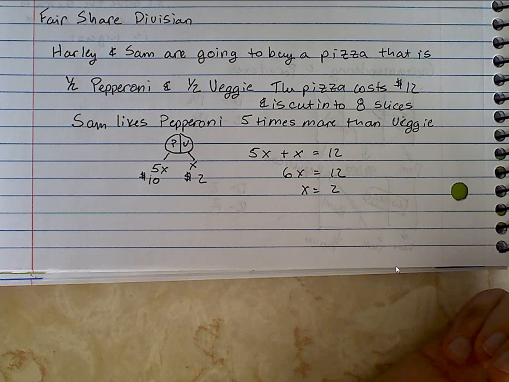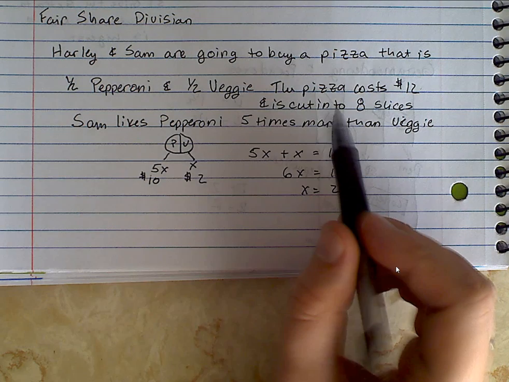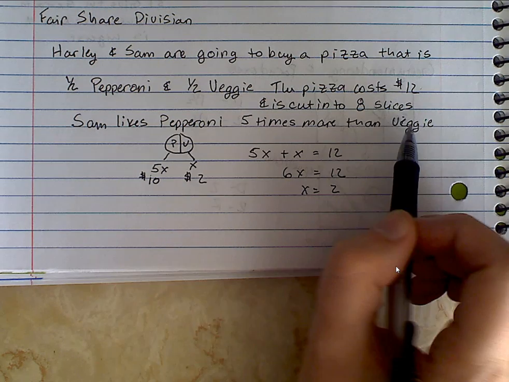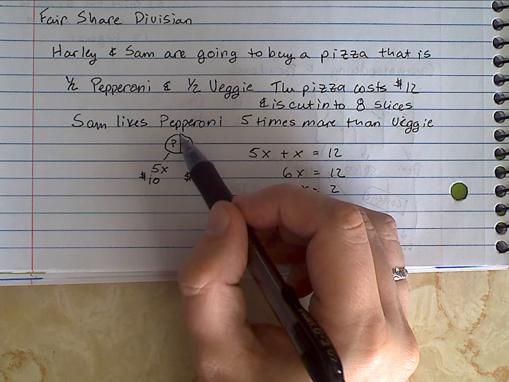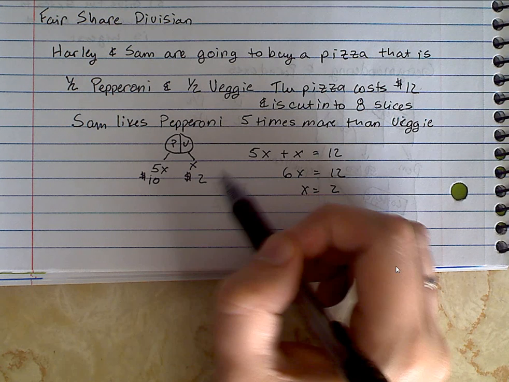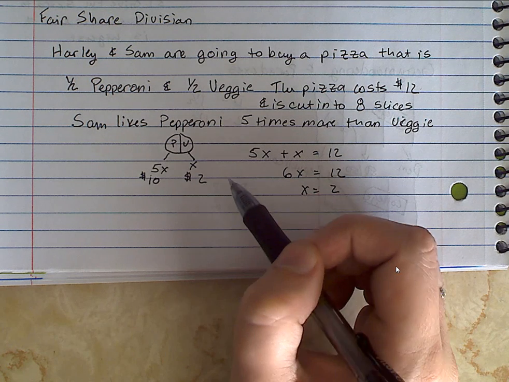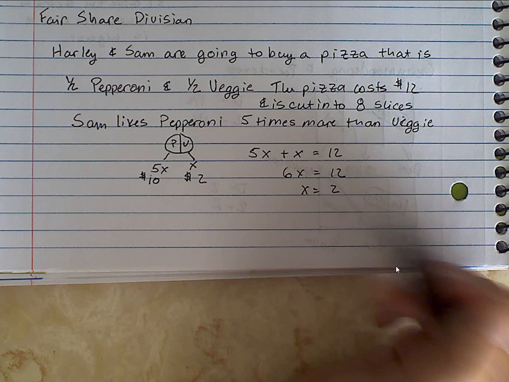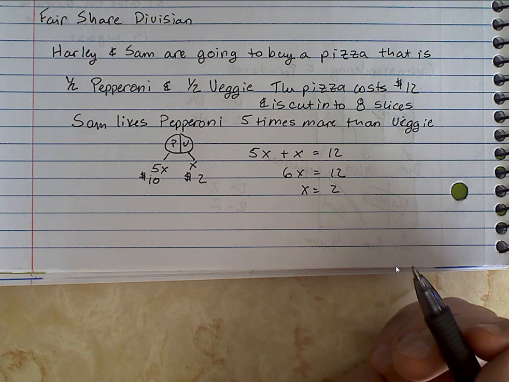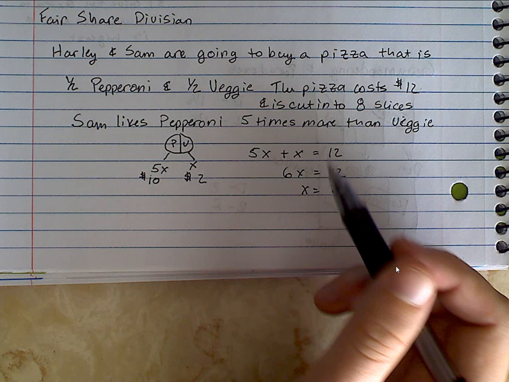So in Sam's eyes, because Sam likes pepperoni 5 times more than veggie, Sam thinks the entire veggie half of the pizza is worth $2, because she likes pepperoni 5 times more than veggie. I would not pay $10 for half of a pepperoni pizza. No, I paid 5 for each.